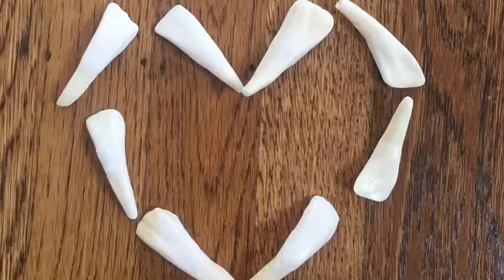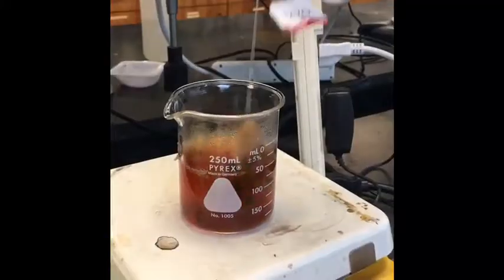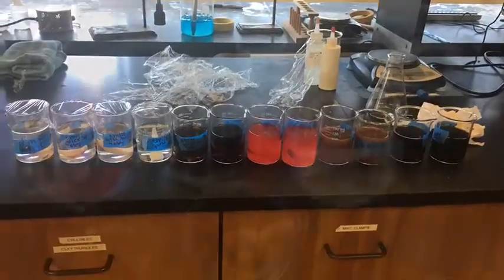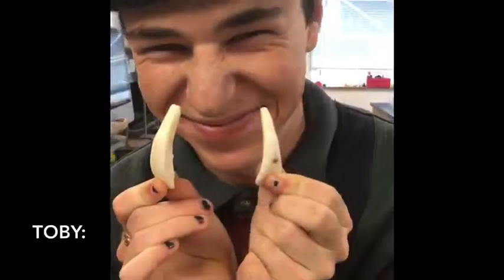We took buffalo teeth from Amazon and we put them in different beverages: Coke, Sprite, tea, coffee, water, and Gatorade. And we let them sit in beakers that were covered in plastic wrap for a couple days, and once we removed them, we used Photoshop to measure the amount of discoloration each tooth had. And Toby used this information to create a graph showing which beverage stained the teeth the most.